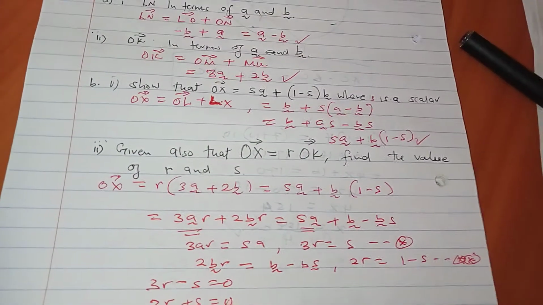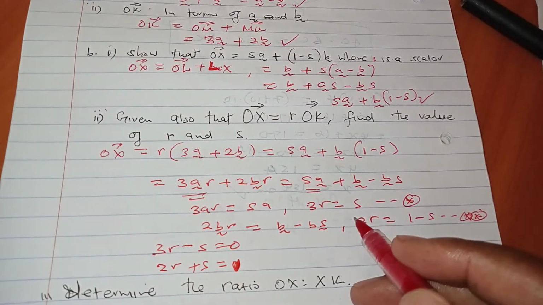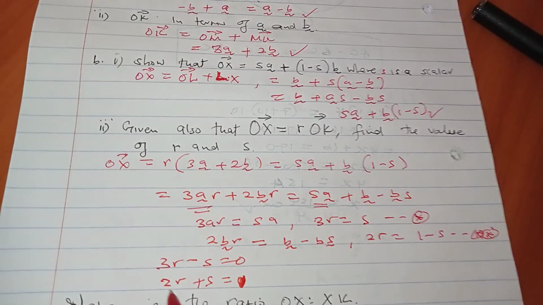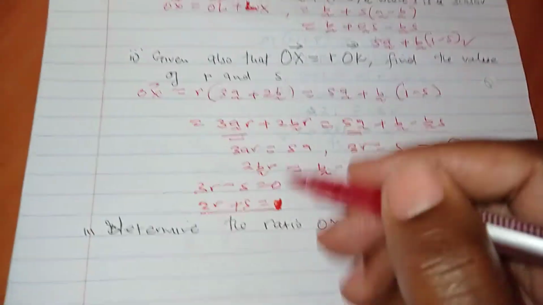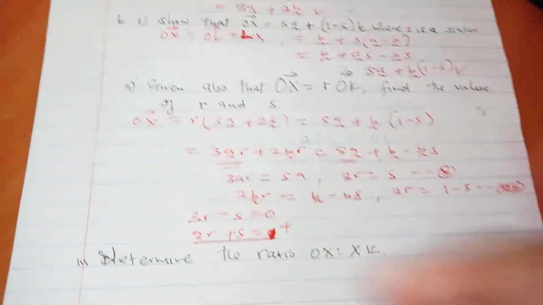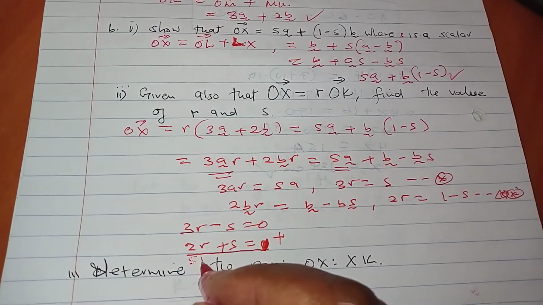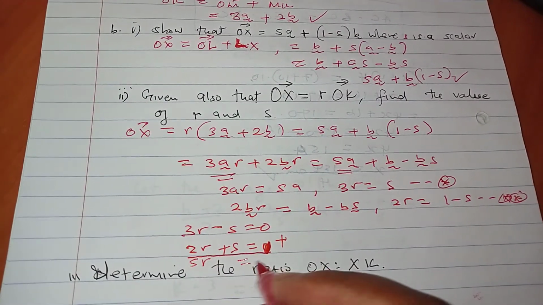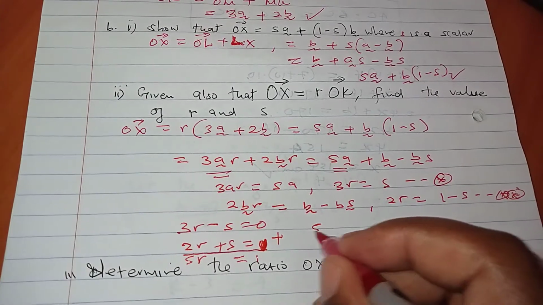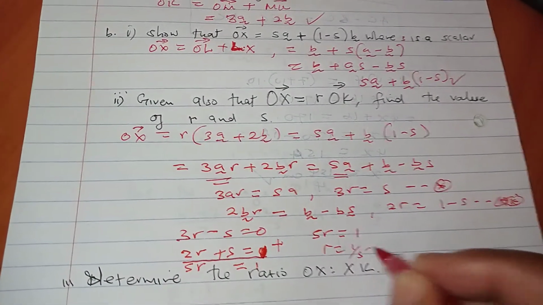It's not a 0, it's a 1. We have a 1 here. We have brought this S to the left and we have a 1. Sorry for that mistake. So we now add, because we want to get rid of this S here. So when we add, we get a 5R. It's getting messy here. So I have 1. So 5R is equals to 1, and so R is 1 over 5.